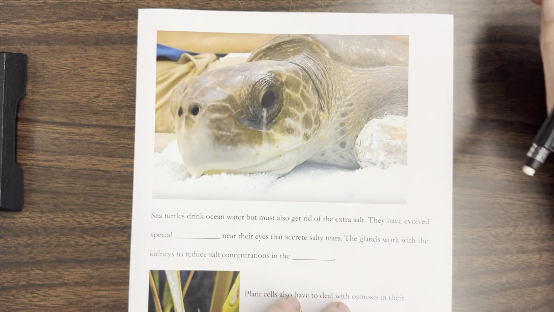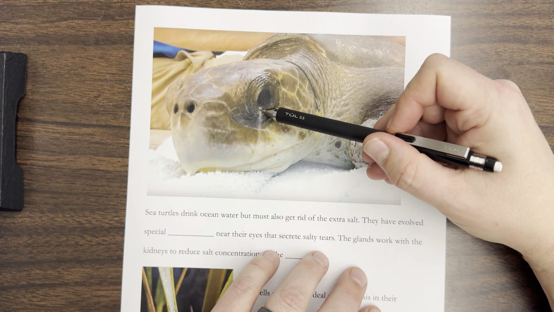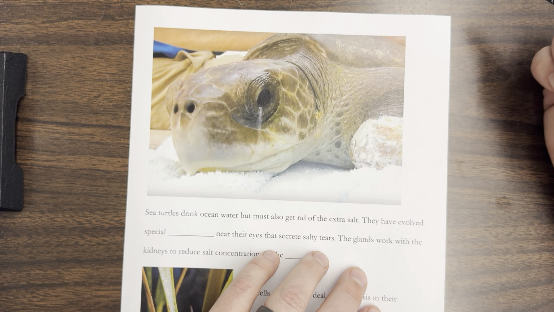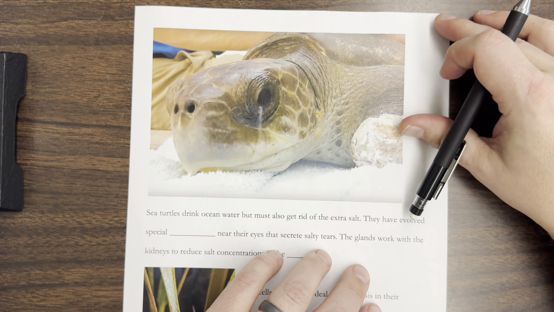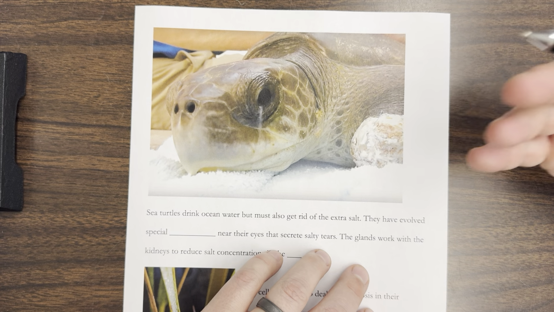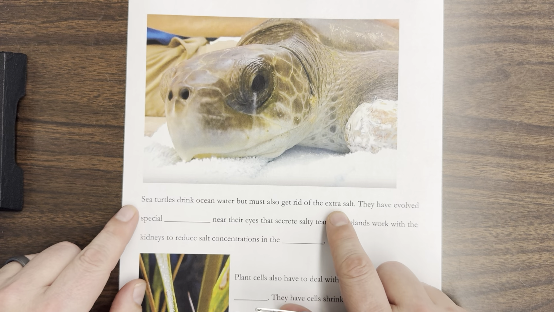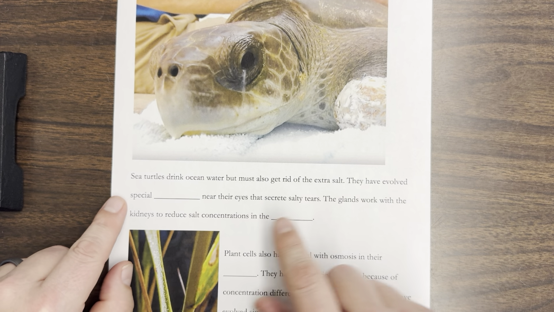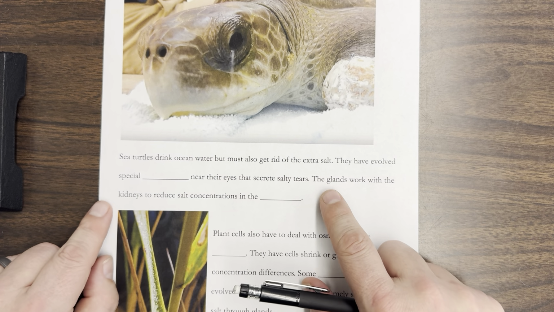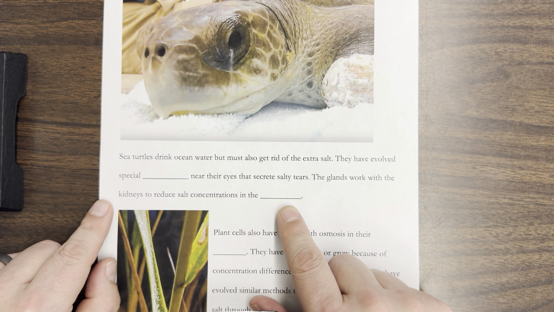All right, then we've got here a sea turtle. And a thing about sea turtles is they have these what looks like tears coming from their eyes on kind of like a regular or constant basis. And that's an effort to deal with the extra salt environment of the ocean. Sea turtles drink ocean water, but must get rid of the extra salt. They have evolved special glands near their eyes that secrete salty tears. The glands work with the kidneys to reduce salt concentrations in the body.